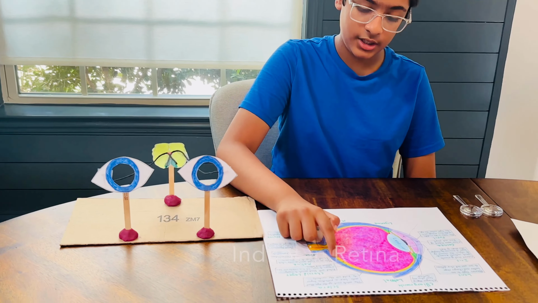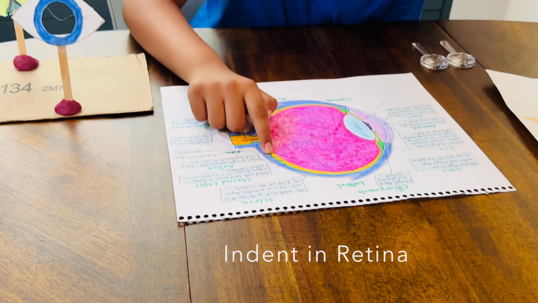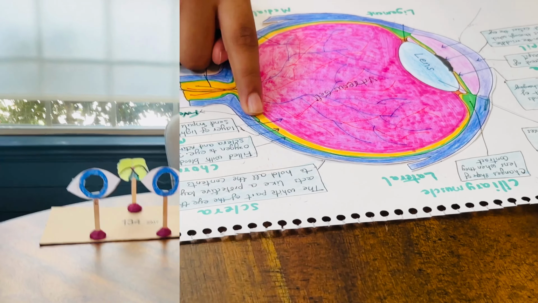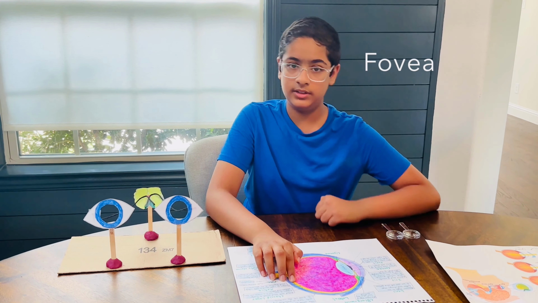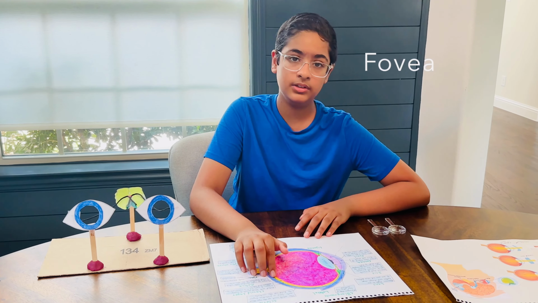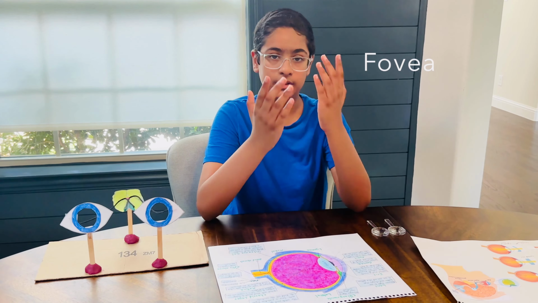There's this indentation over here, and this indentation is known as the fovea. So the fovea is an indentation of the retina. The reason for this indentation is to be able to process the direct view that you're getting.